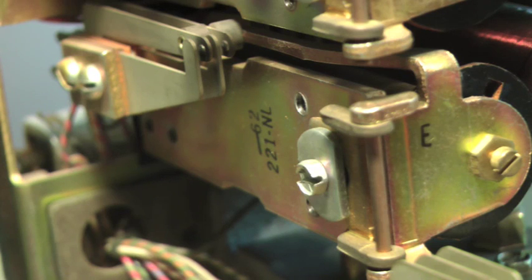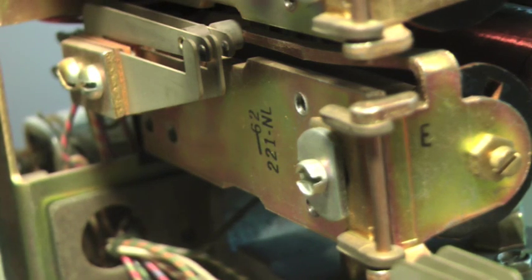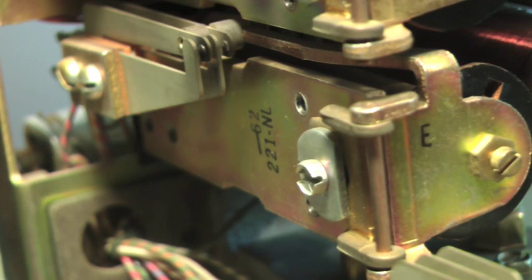Okay, now we're going to take a look at the E relay operation. The purpose of the E relay is to control rotary stepping, and it does this by pulsing. When the E relay pulses, it energizes and de-energizes the rotary magnet, which in turn causes the rotary armature to operate and release. The rotary armature operating and releasing causes the shaft to rotate horizontally.